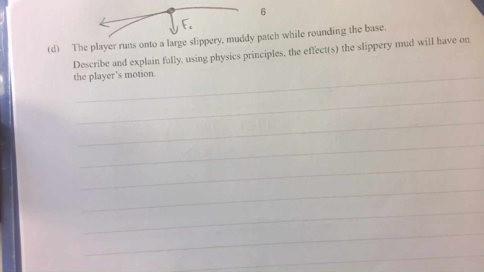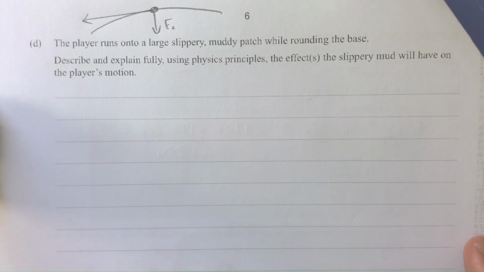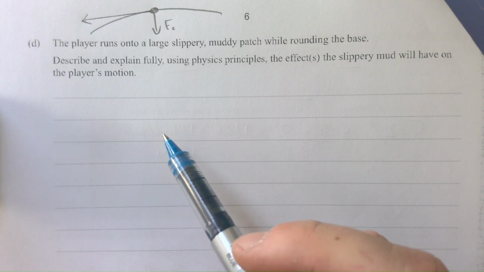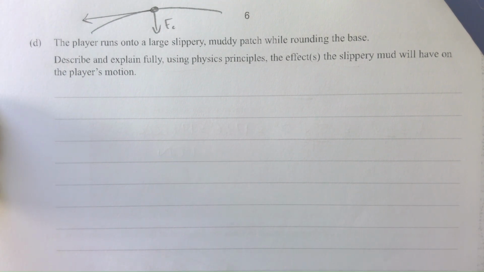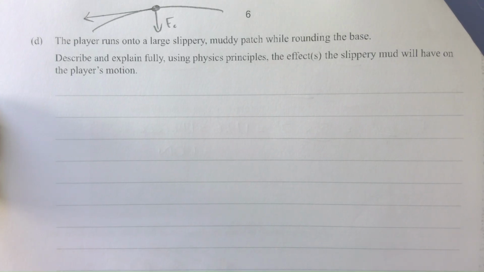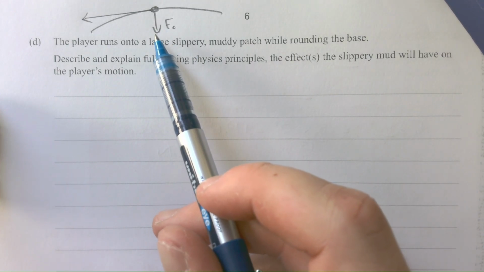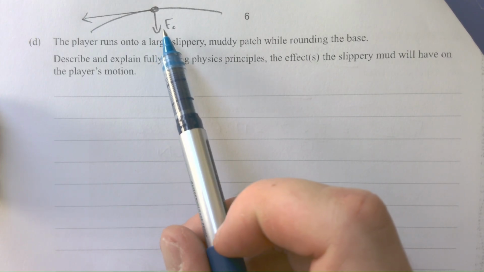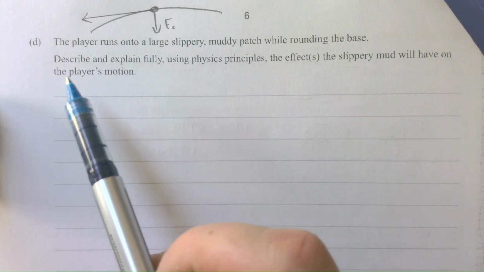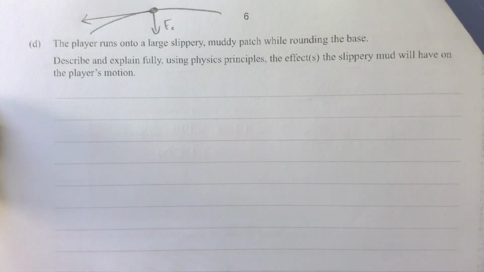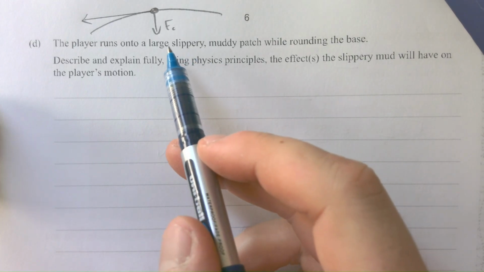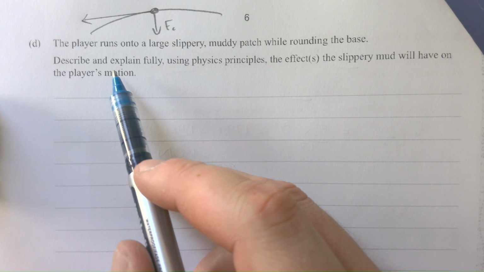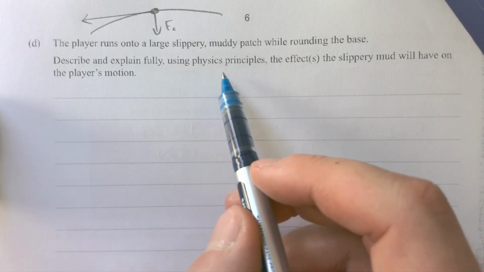Now, when they run onto a large, slippery, muddy patch, you don't have to say that the centripetal force or the friction goes to zero, but you do need to say that the force has got smaller. So if you run onto something slippery, the amount of friction between your shoes and the surface gets smaller, which is why we have less grip, less friction, which is why it's slippery. Therefore, the force goes down, and we can discuss what happens to the motion afterwards.